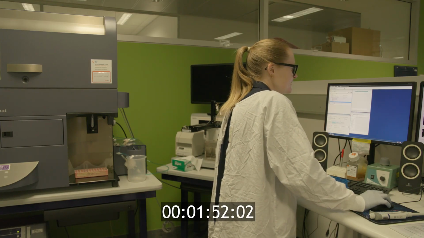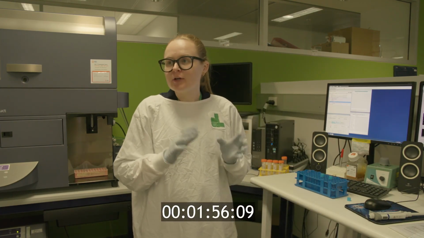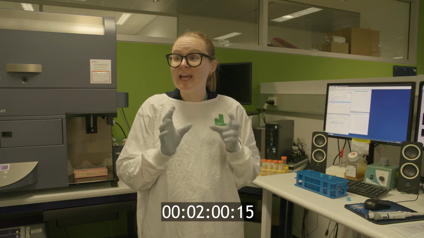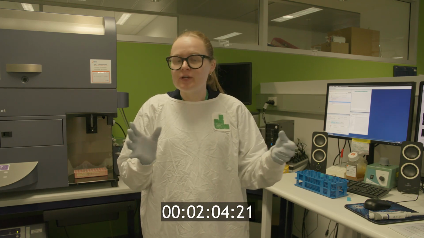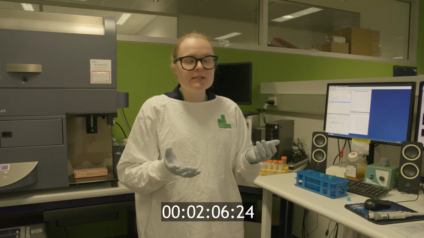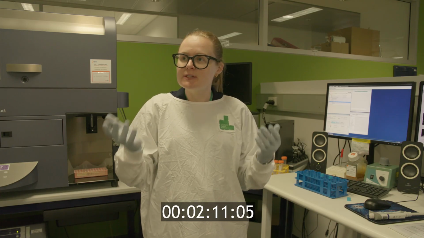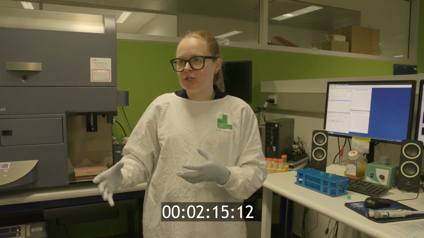So I've got some cells in here. I've manipulated these with CRISPR. CRISPR is a gene editing tool, so it allows us to edit the DNA within the cells of interest that we're using. CRISPR was originally developed from the bacterial immune system, but what's really important is how we use it in gene editing.